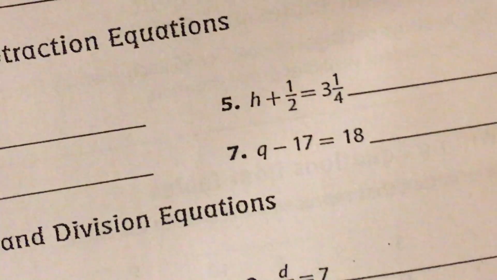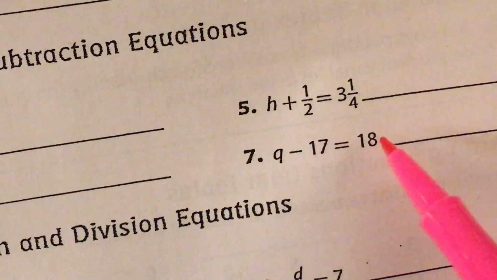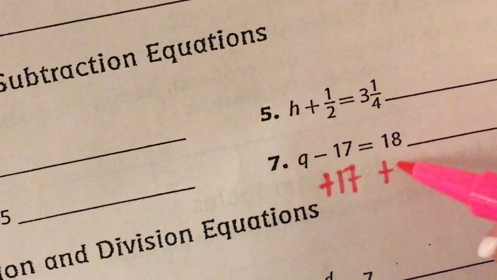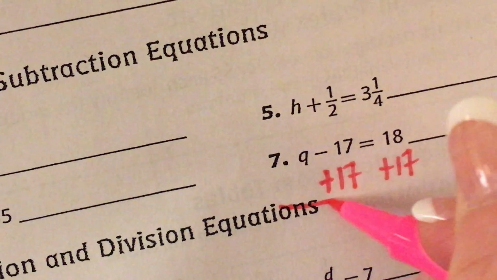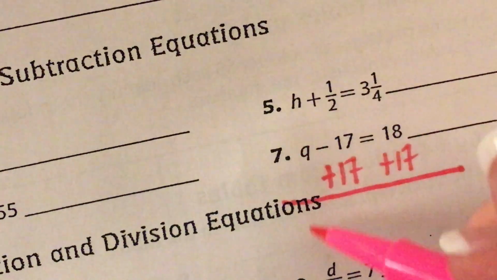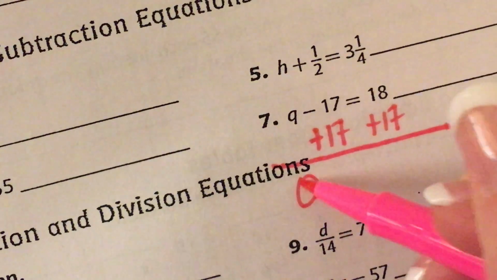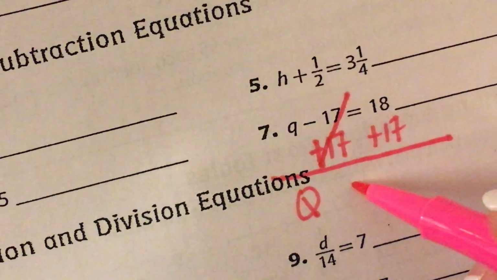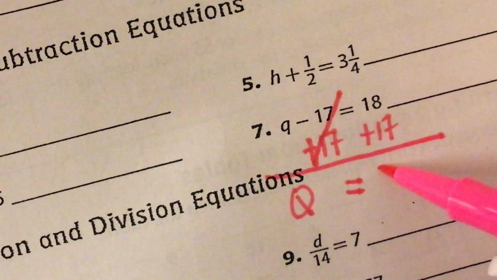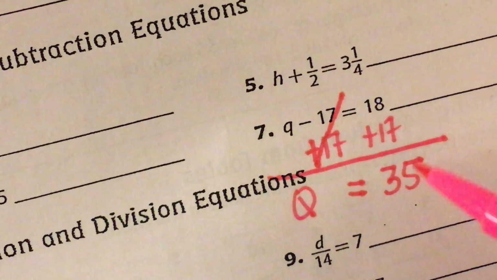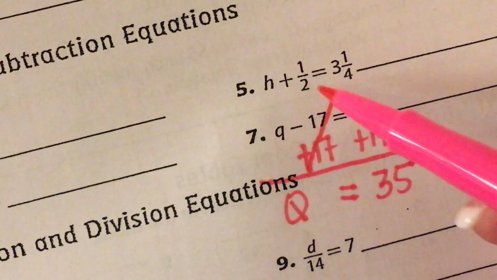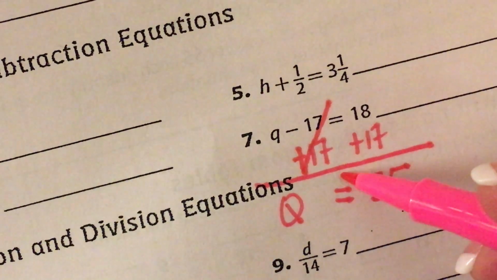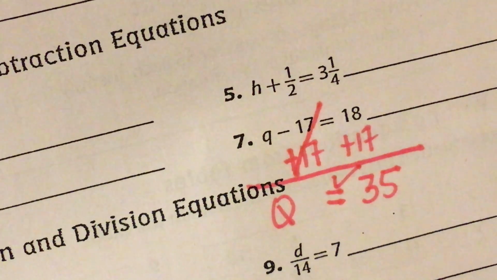Q minus 17 equals 18. Q is being bothered by minus 17. So let's add 17 to both sides of the equal sign, both sides of the equation. Draw a line straight under, bring down everything that's not eliminated. Q minus 17 plus 17 goes away. Bring down your equal sign. 18 plus 17 is 35. Now go back and check. 35 minus 17, I know that's 18. 18 equals 18. So we did a check.